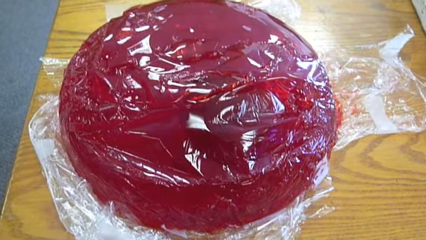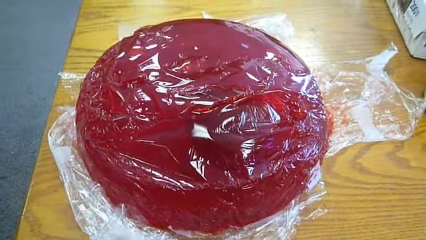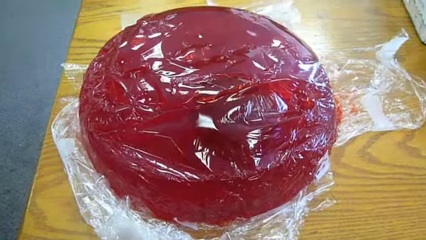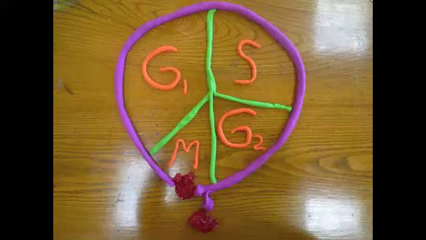Mitotic cell division alternates with a much longer stage called the interphase, which often accounts for about 90% of the cycle. During interphase, a cell that is about to divide grows and copies its chromosomes in preparation for cell division. Interphase can be divided into subphases, the G1 phase, the S phase, and the G2 phase.